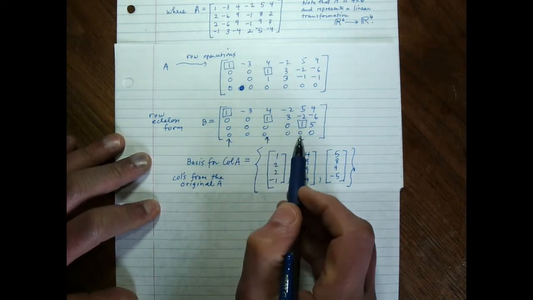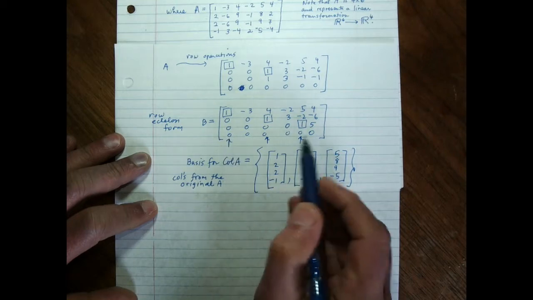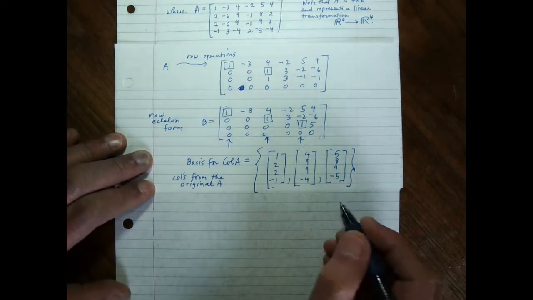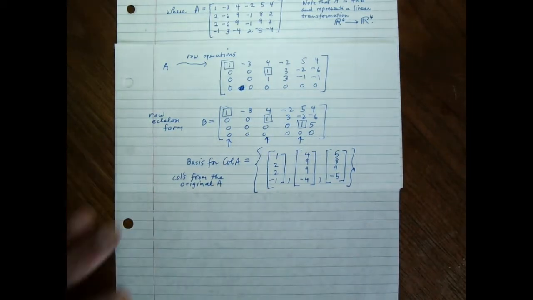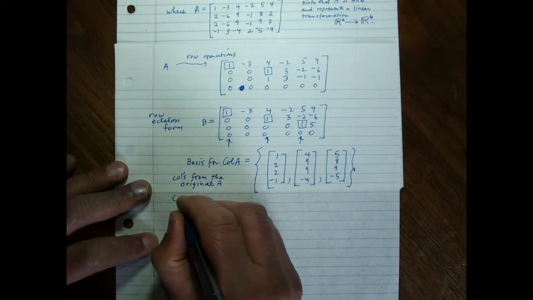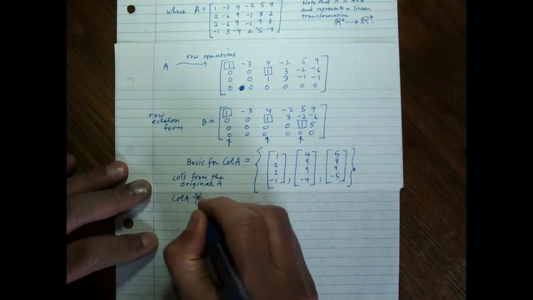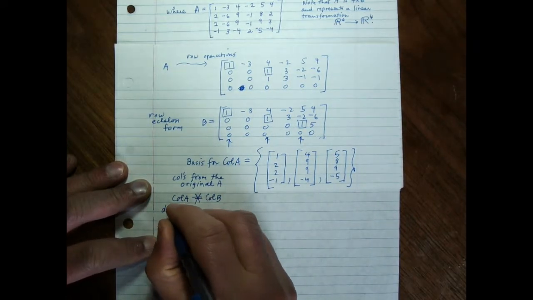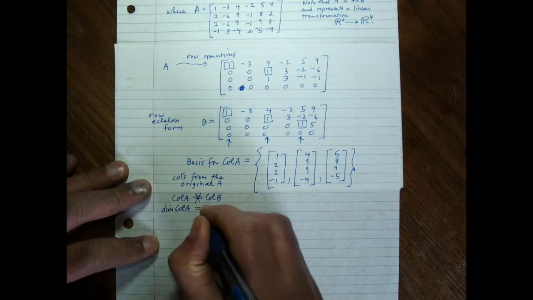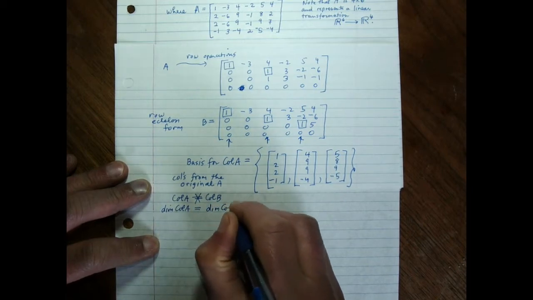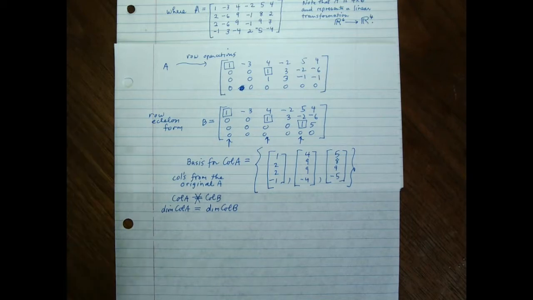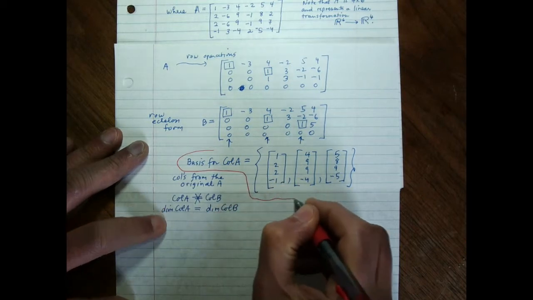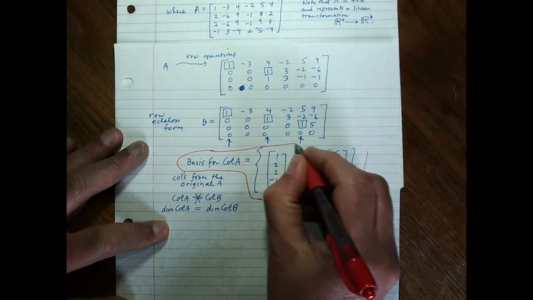They must span the column space because the columns of B span the column space of B. But just as a note, the column space of A here is not the same as the column space of B, but the dimension of the column space of A is equal to the dimension of the column space of B. And we can use those pivot columns as long as we go back to the original matrix A to get our basis for the column space of A.